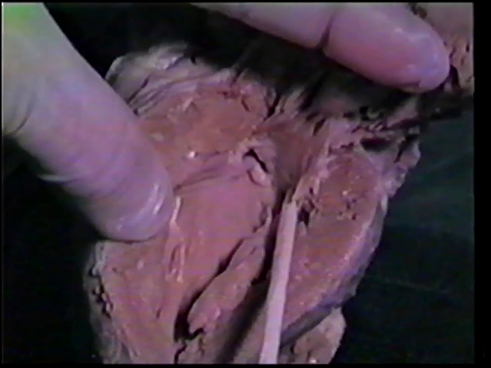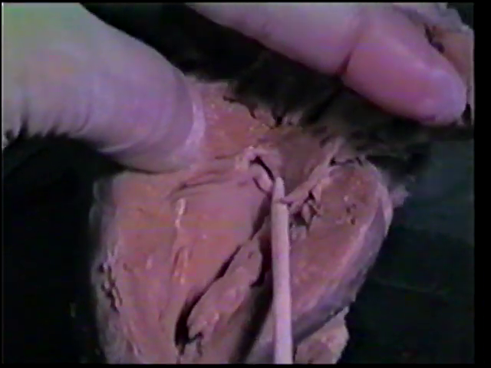And this ridge is better described as a subvalvular shelf rather than as a membrane, because it is usually fairly thickened and not very pliable, as one would expect a membrane to be.